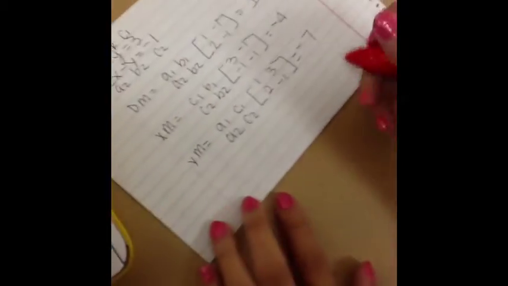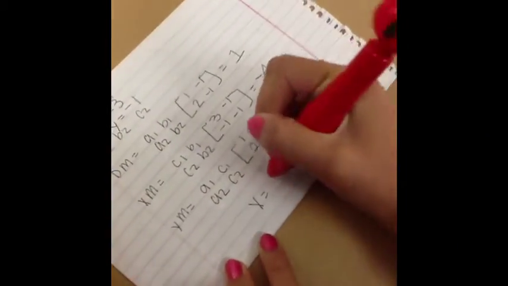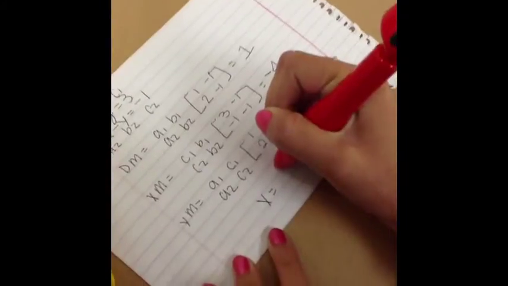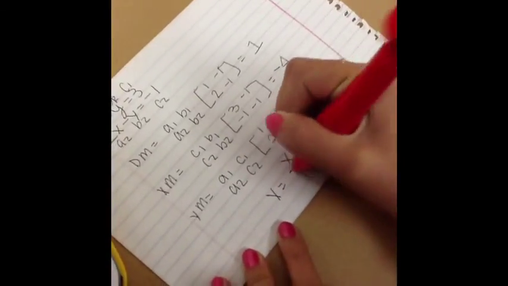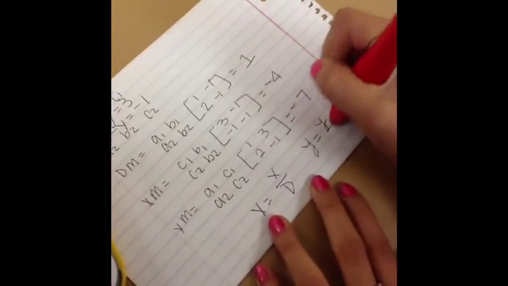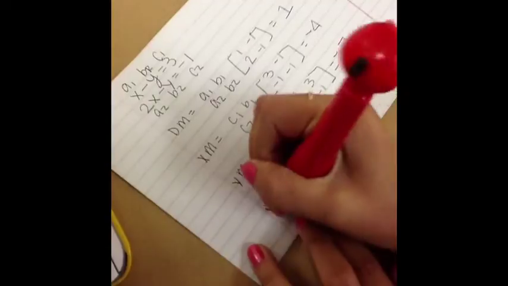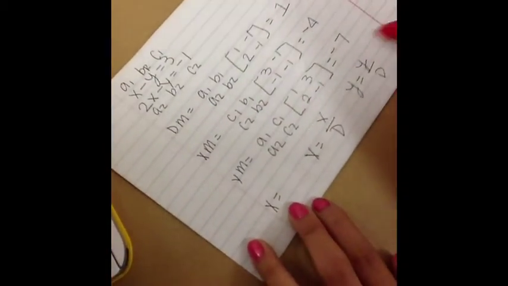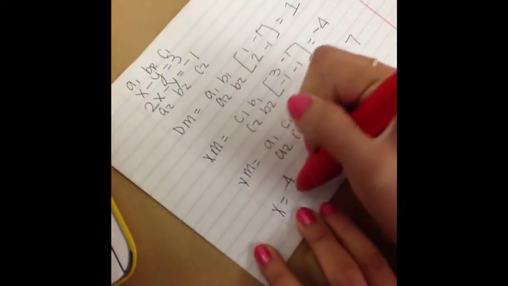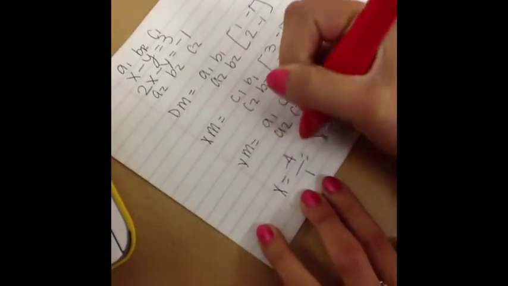Now to get the X and Y, X is the X divided by the D, and Y is the Y divided by the D. So X is negative 4, divided by 1, which will be negative 4.